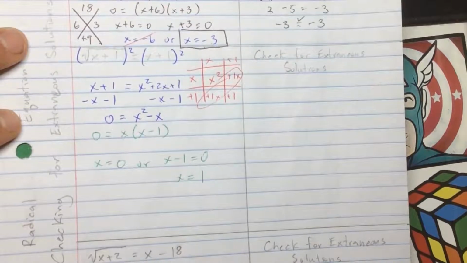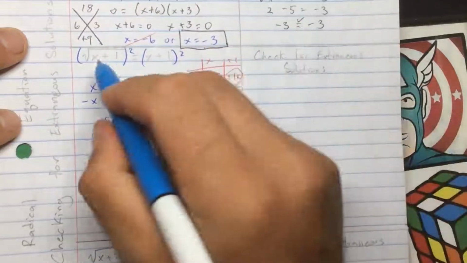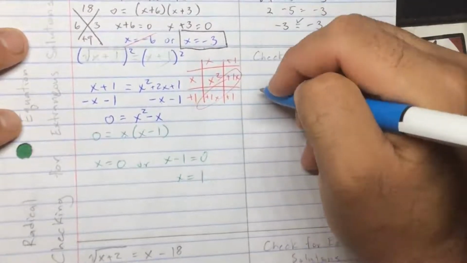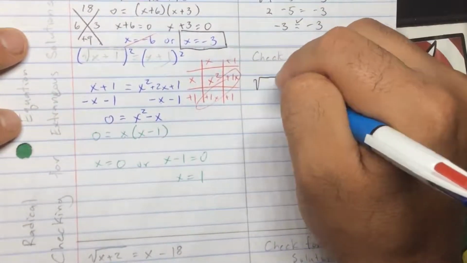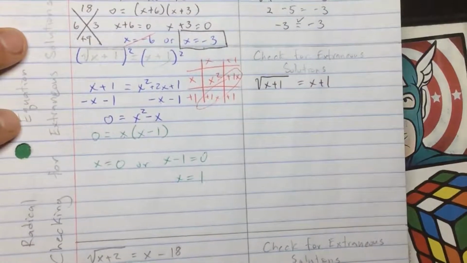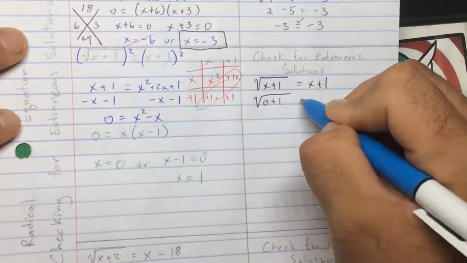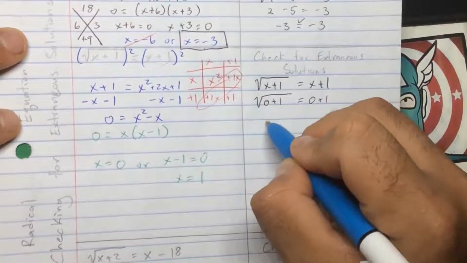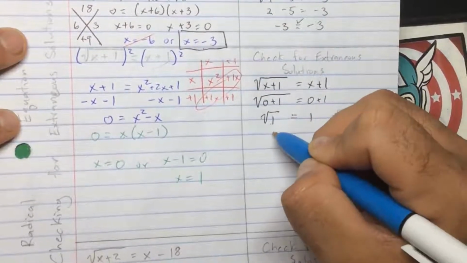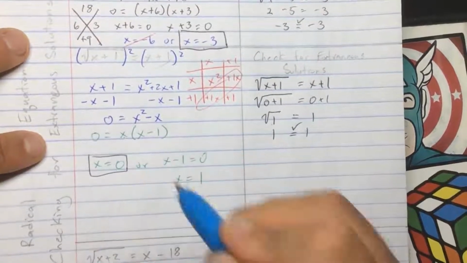We'll do that one in black this time. We're going to get our original equation here before we squared it. I should have rewritten it because I like having the original untouched, but I'll just write it here so you have it as a reference for both. So it's the square root of x plus 1 equal to x plus 1. Our first one we got is 0. So we get the square root of 0 plus 1 equal to 0 plus 1. Square root of 1 equal to 1. The square root of 1 does indeed equal 1. Check. This one is fantastico. So this one is a good answer so far.